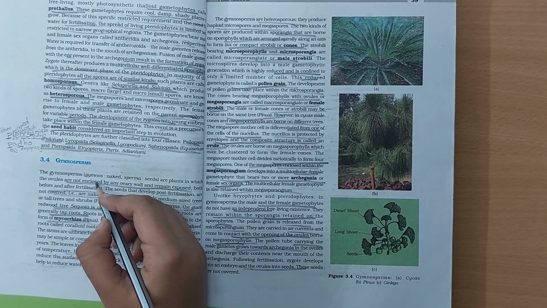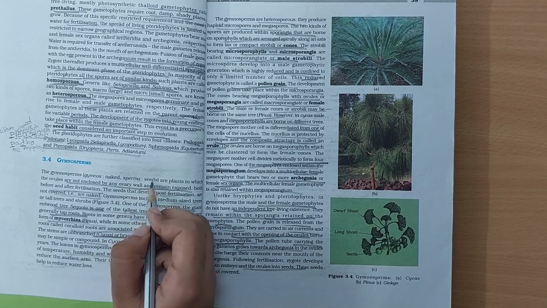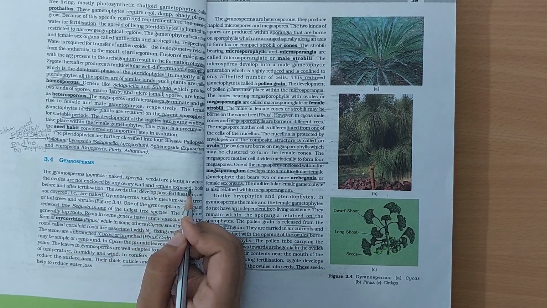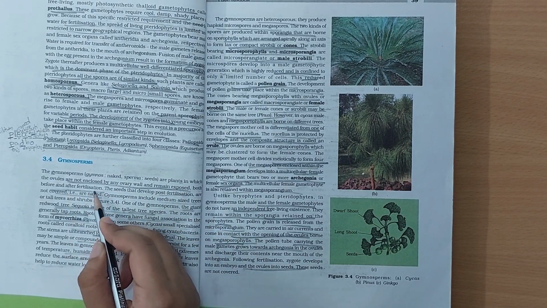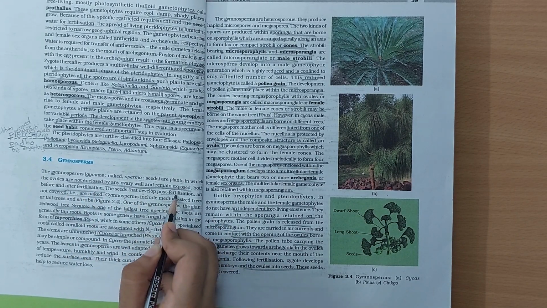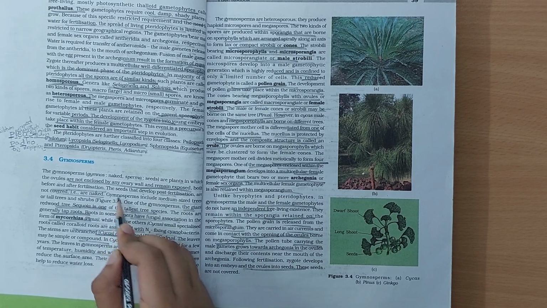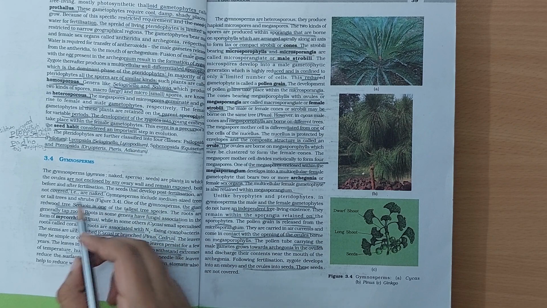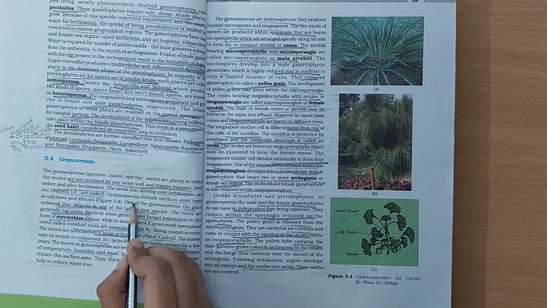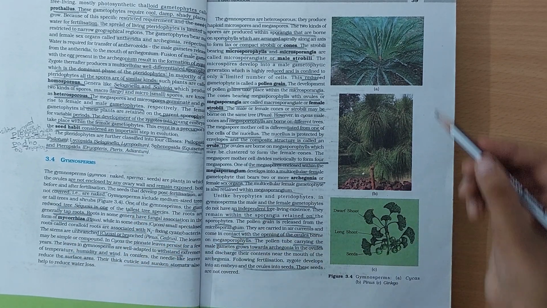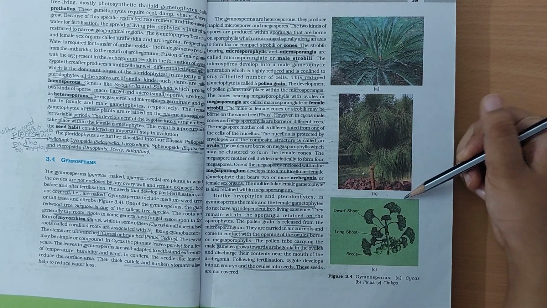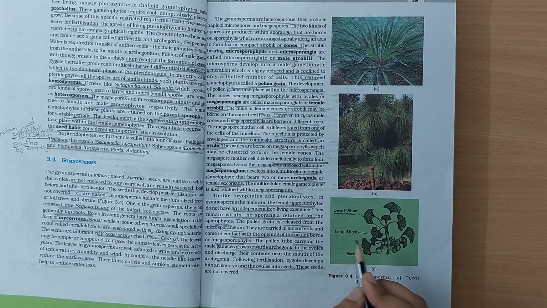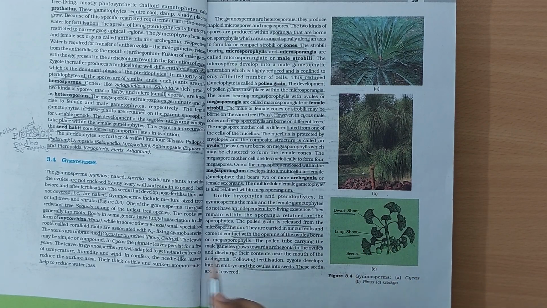Gymnosperms. The gymnosperms (gymnos: naked, sperma: seeds) are plants in which the ovules are not enclosed by any ovary wall and remain exposed both before and after fertilization. The seeds that develop post-fertilization are not covered, that is, are naked. Gymnosperms include medium-sized trees or tall trees and shrubs. Figure 3.4. Gymnosperms: A, Cycas, B, Pinus, C, Ginkgo, with a dwarf shoot, long shoot and seeds.